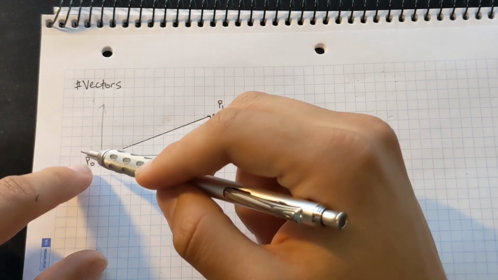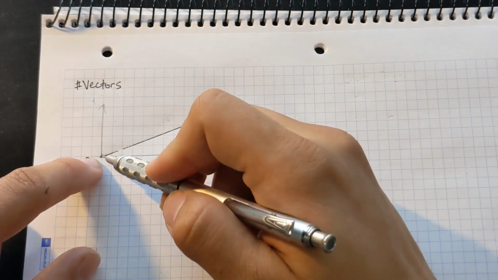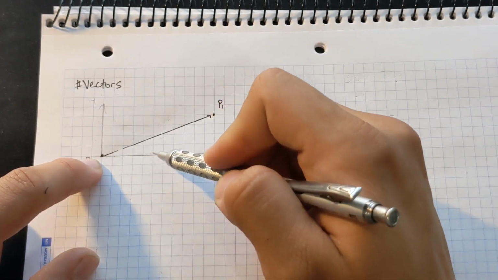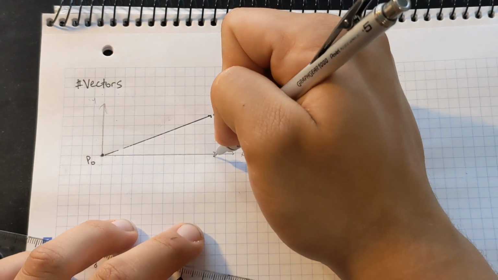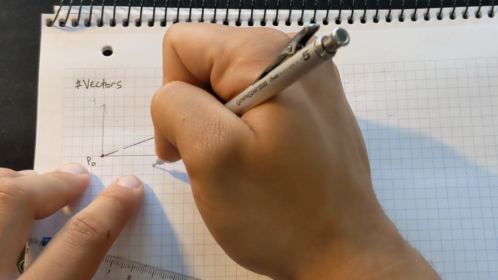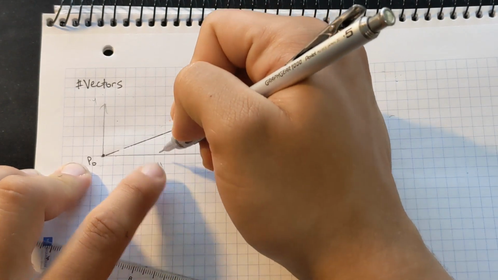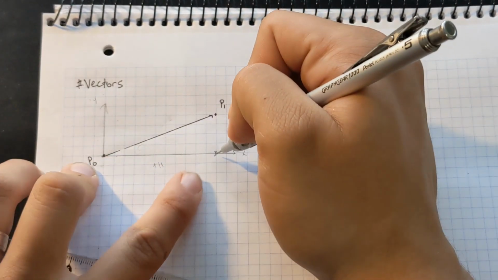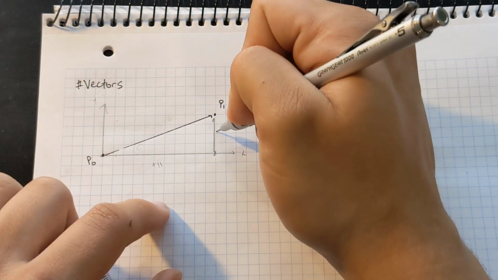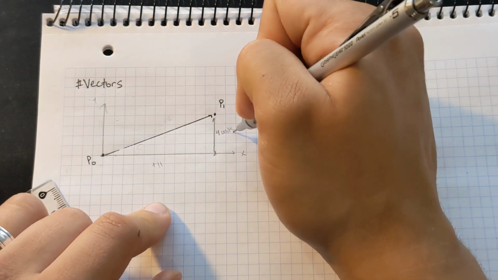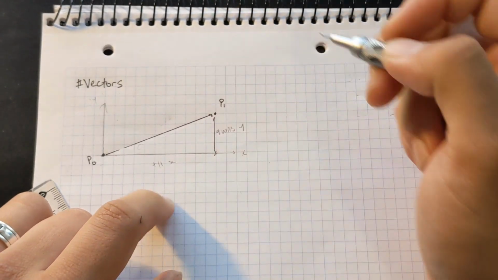So what I could tell you to go from P0 to P1 is to go 1, 2, 3, 4, 5, 6, 7, 8, 9, 10, 11, right here. I could tell you to go positive 11 units in the x direction, and then I walk up 1, 2, 3, 4 units in the y direction.